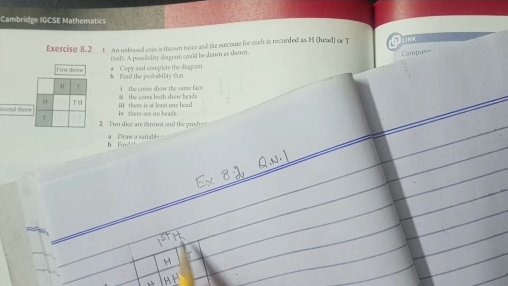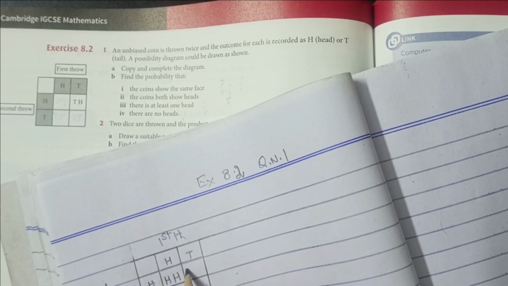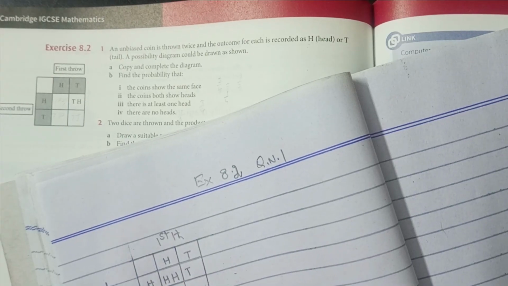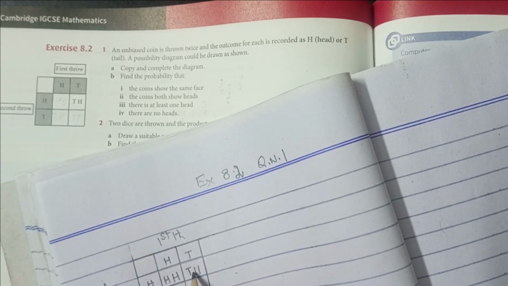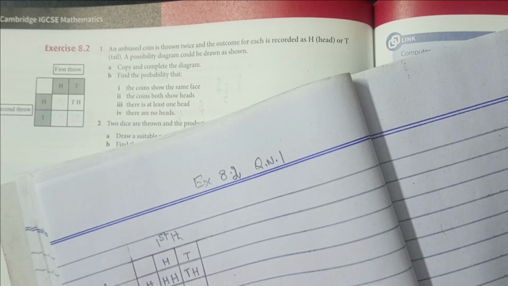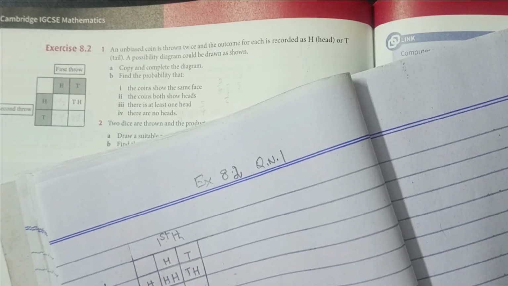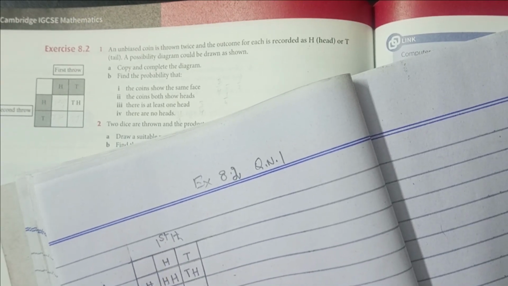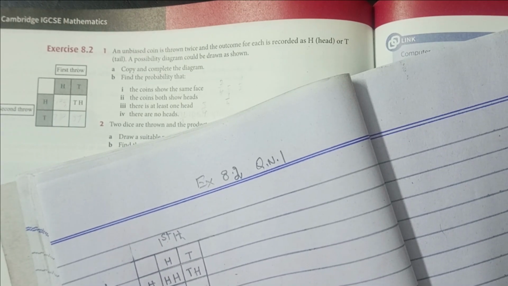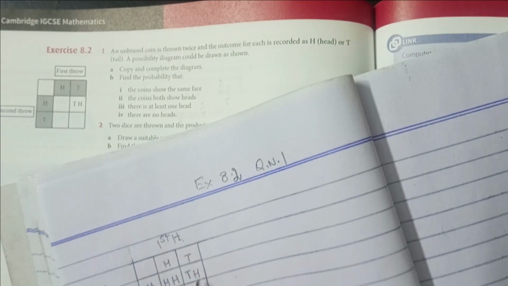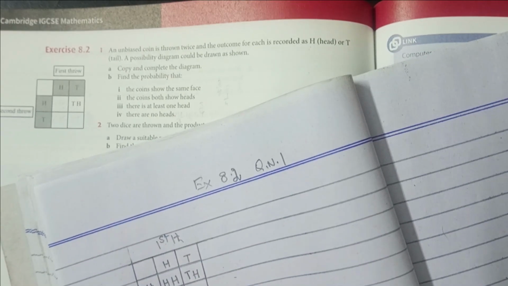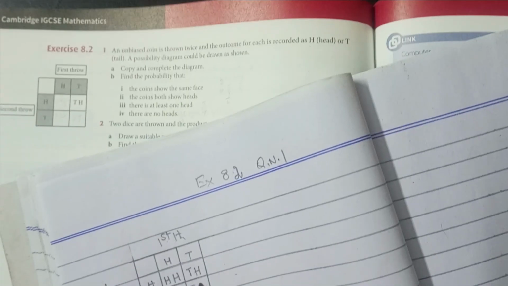On the first throw maybe it is tail, and in the second throw maybe it is head. In this, the first throw maybe it is head, and in the second it is tail, and in the first throw maybe it is tail, and in the second it is again tail.